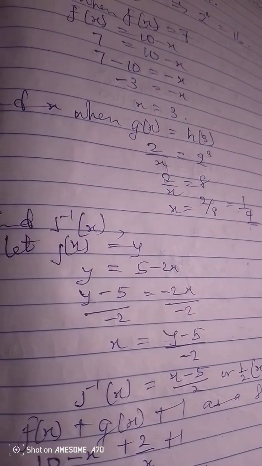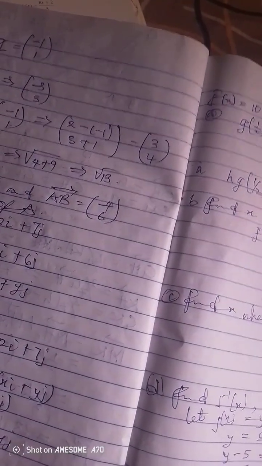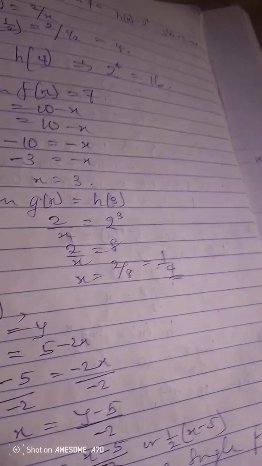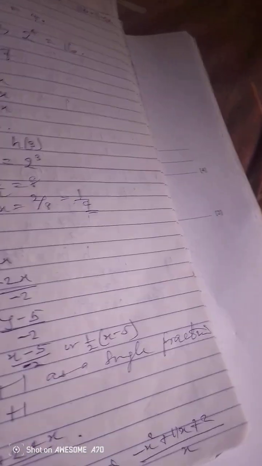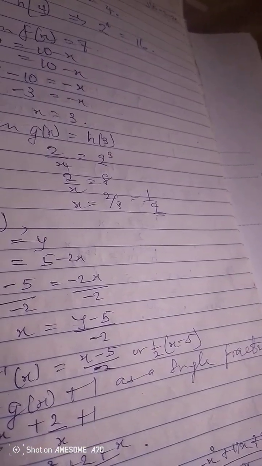So j inverse of x is equals to, replacing y with x, x minus 5 all over minus 2.